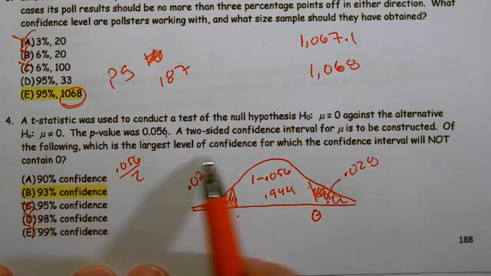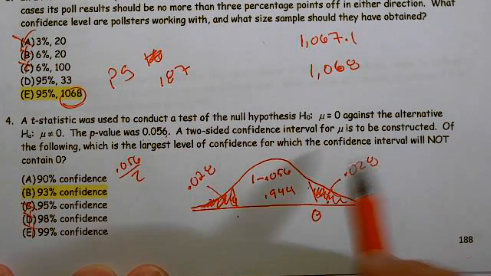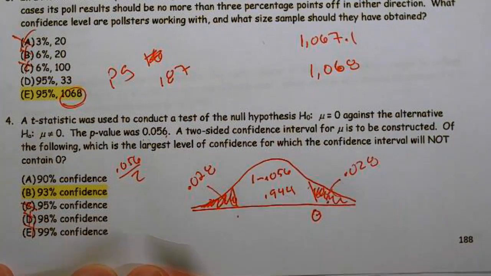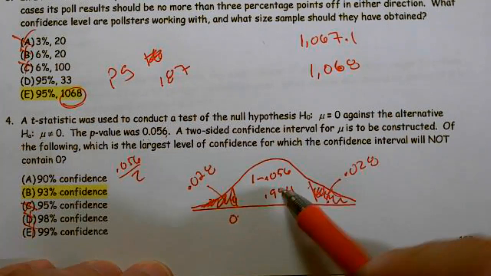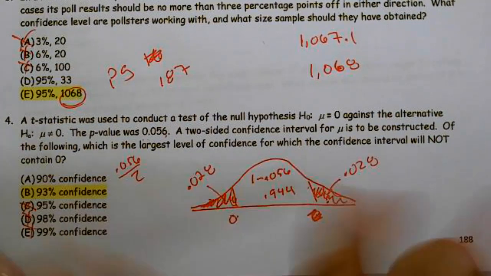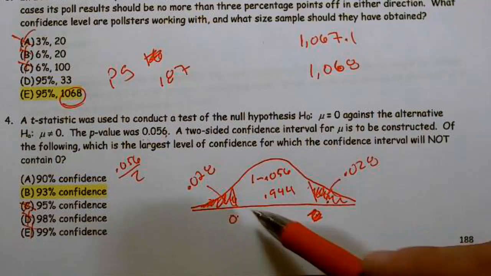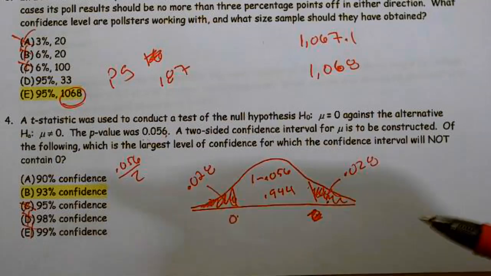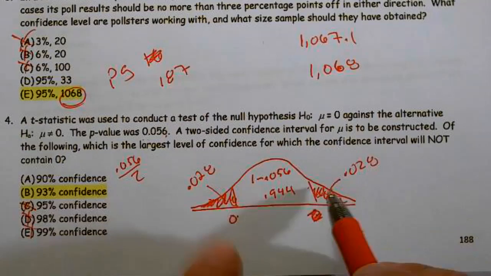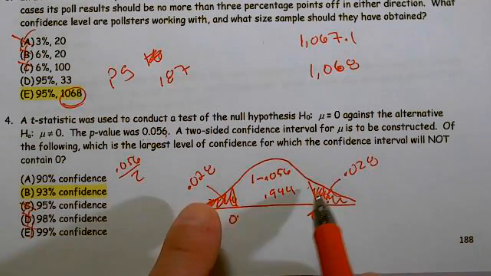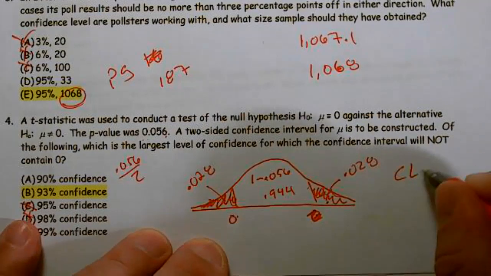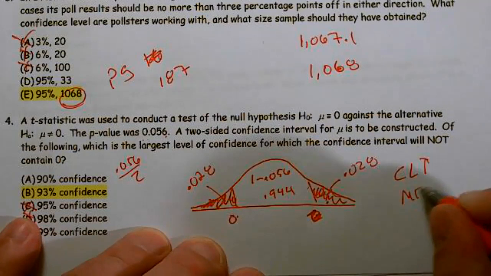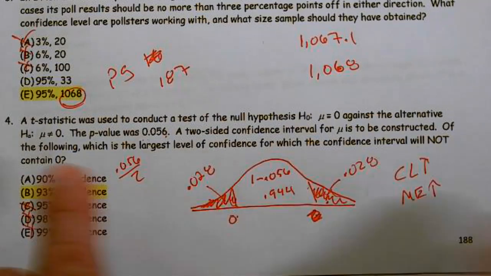And it said, which is the largest interval for which will not contain 0? Really 94%, they didn't give 94%, so we'll have to use 93%. And it wouldn't have mattered if I'd put the 0 down here. Once again, if I widen this, it widens equally in both directions. So if I'd gone this way with it, it still would have contained it if I go to 95 or 96 or 97, et cetera. So increasing my confidence level widens this interval. Because the confidence level goes up, the margin of error or width goes up. So if I increase it, it gets wider.